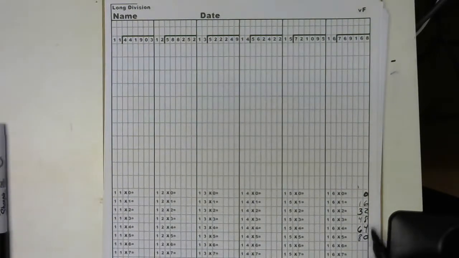To do the 6, we're going to put 5 and 1 together. So it'll be 6 and 0, which is 6, and 1 and 8, which is 9. For 7, we're going to put our 5 and our 2 together. So 2 and 0 is 2, and 3 and 8 is going to be 11.